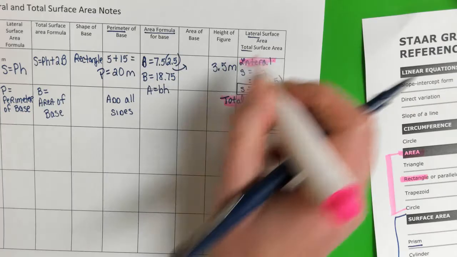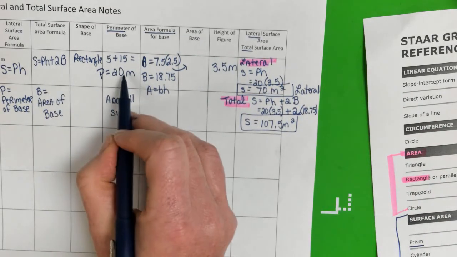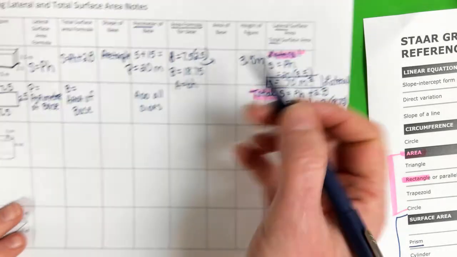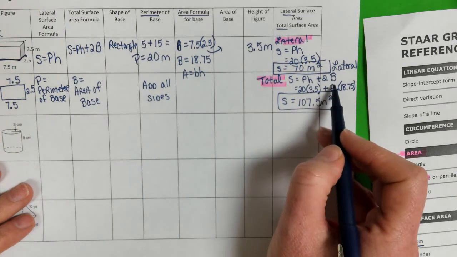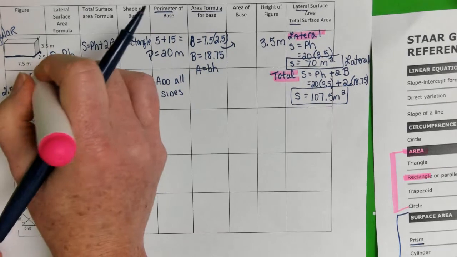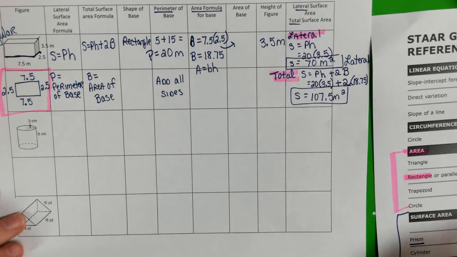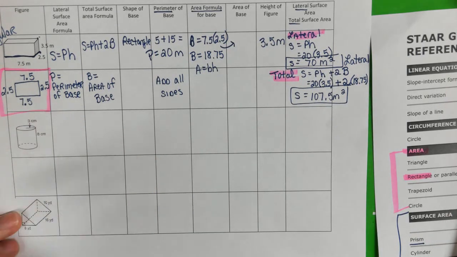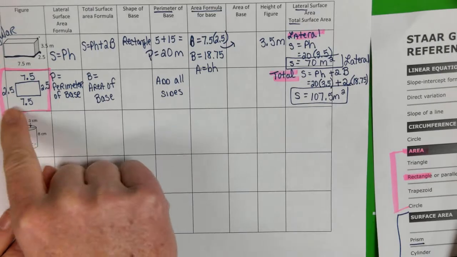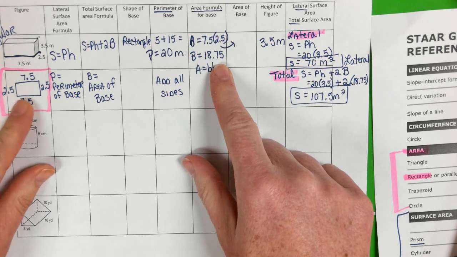Basically all we're doing is looking at our formulas and working through each step. We have to find the perimeter of the base, we have to find the area of the base, and we work through our formula. It's really important and very helpful if you draw your base so that it makes more sense on how to find the perimeter, adding all the sides, and how to find the area, which is just base times height or length times width.